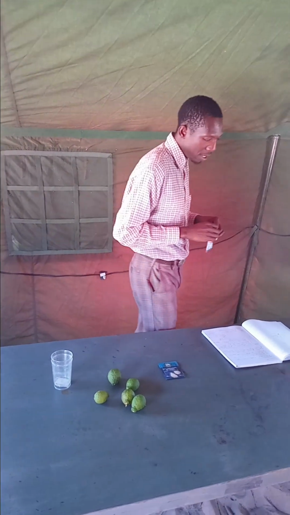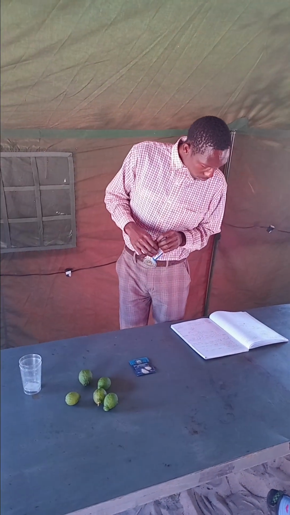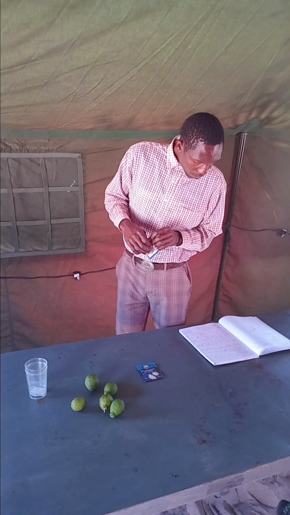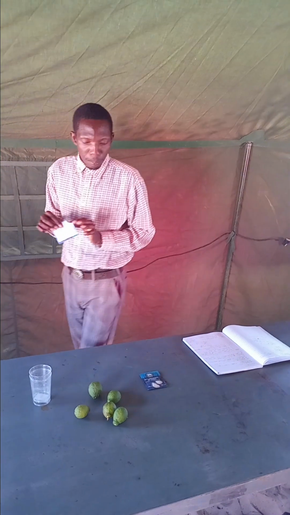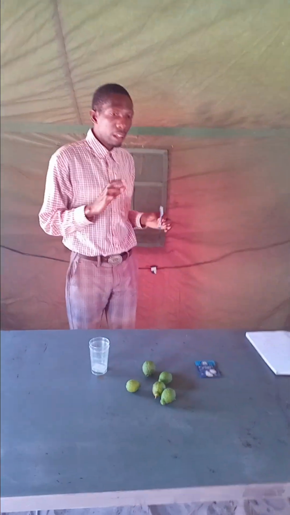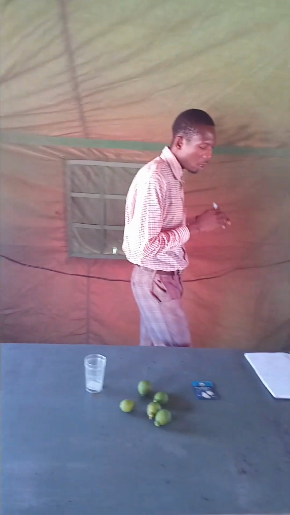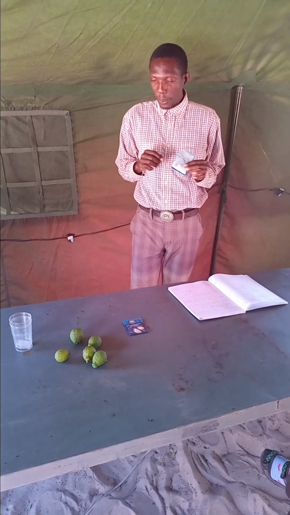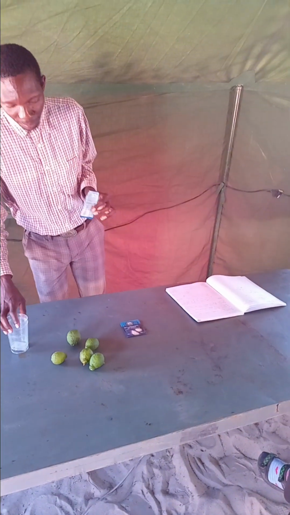If you open this and feel it, it has a soapy texture. Both of these, acid and base, are good conductors of electricity when they are in an aqueous state. So let's have a look at the reaction.